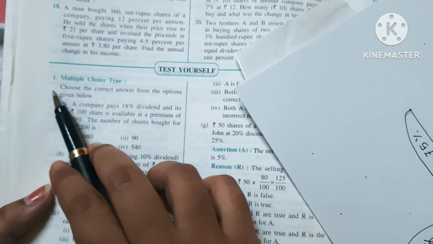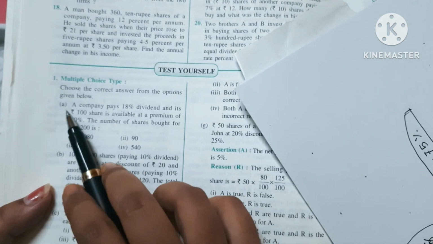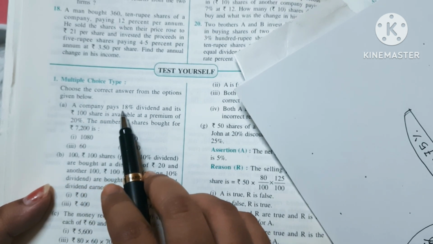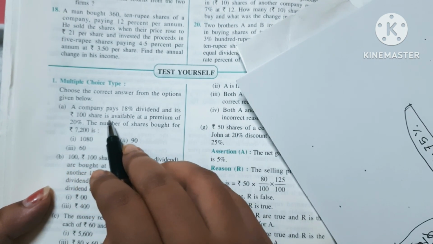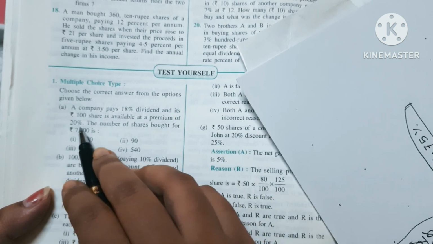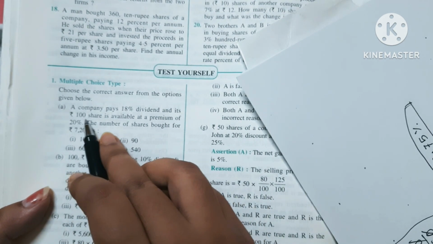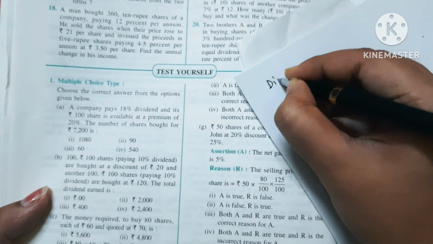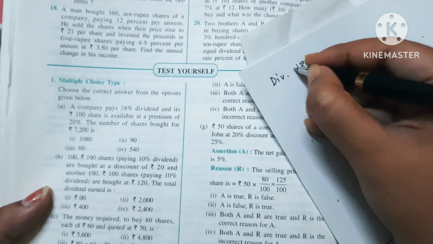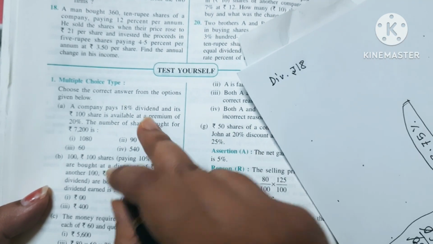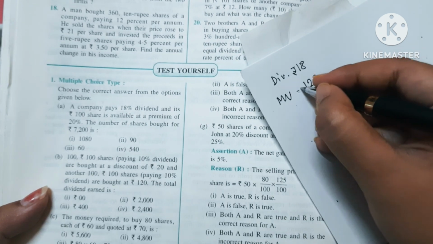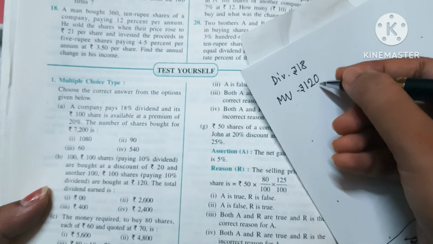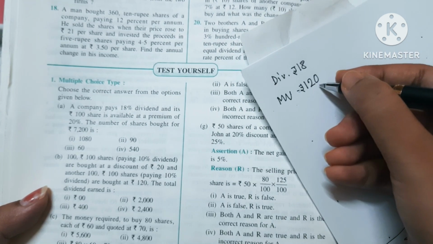See, test yourself. Question number 1. Choose the correct answer from the option given below. A company paying 18% dividend, its 100 rupees shares is available at a premium of 20%. See, nominal value is 100 rupees. That means dividend of each share is 18 rupees, and market value of each share will be 120. 20% premium, 20 rupees premium, that means 120 is the market value.